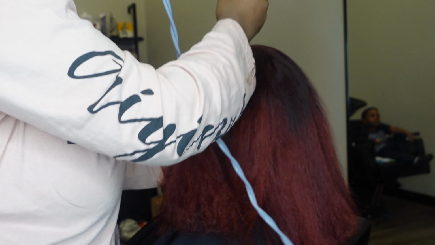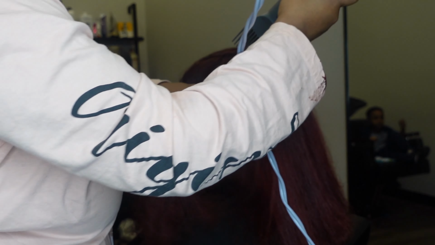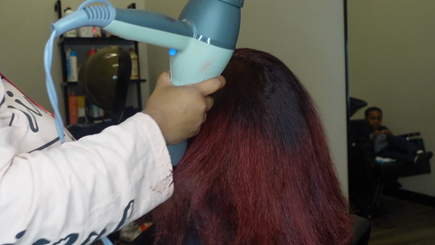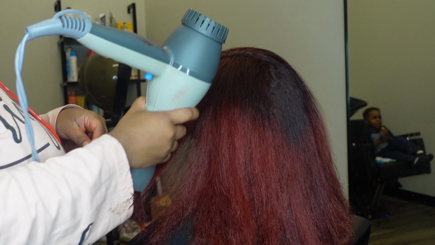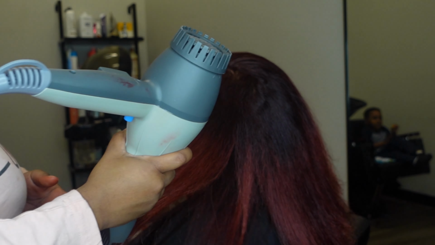Glycerin is great for people with low porosity hair. So look for products with vegetable glycerin, not synthetic or animal-protein glycerin. Vegetable glycerin is great for people with low porosity hair because it is a humectant and it draws humidity from the air into the hair shaft.